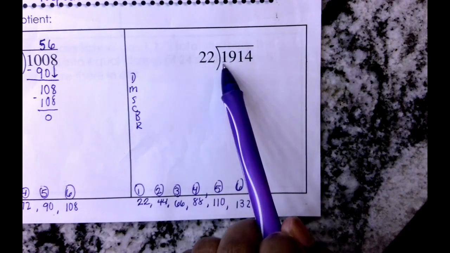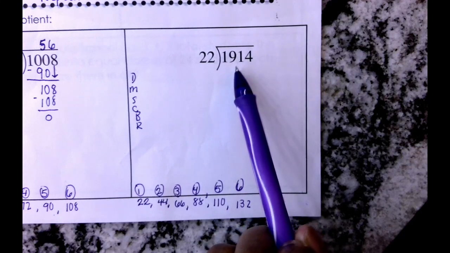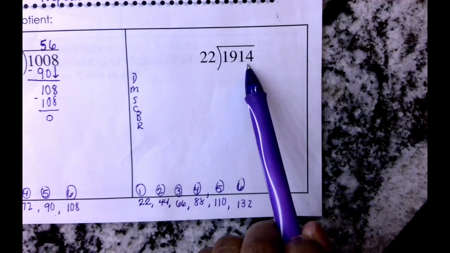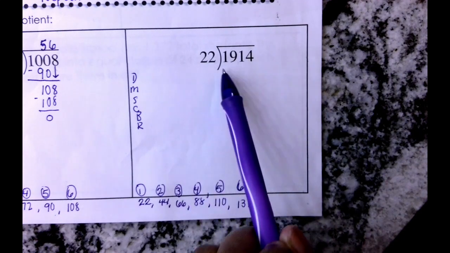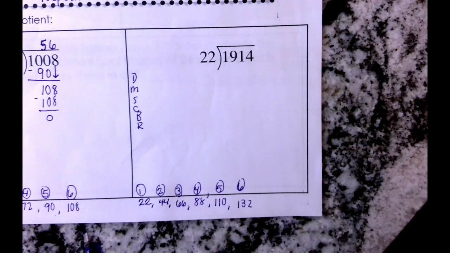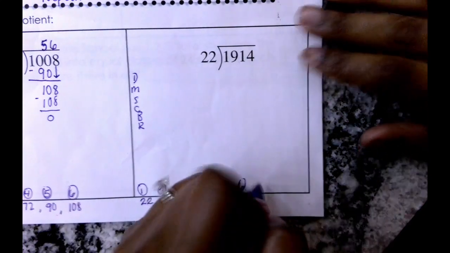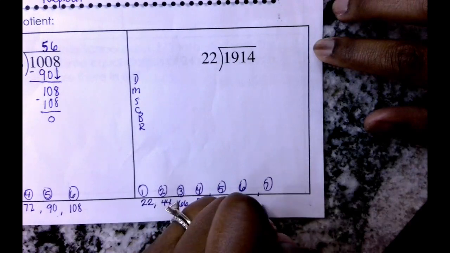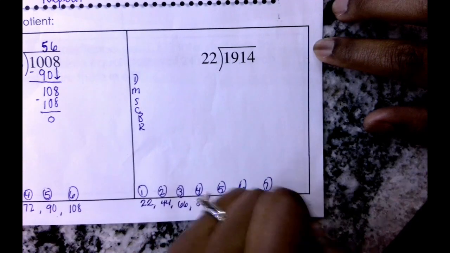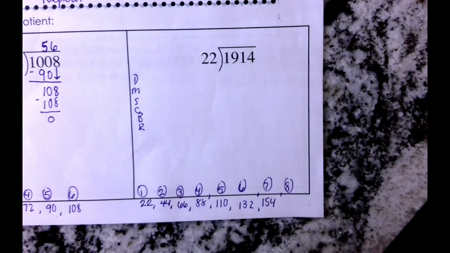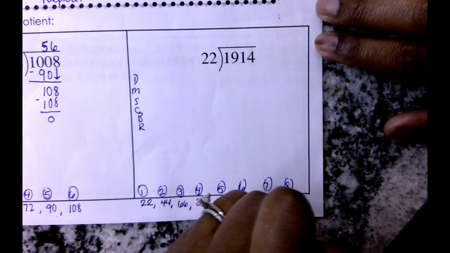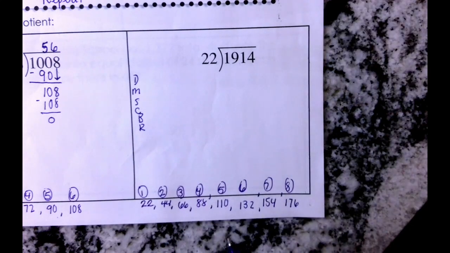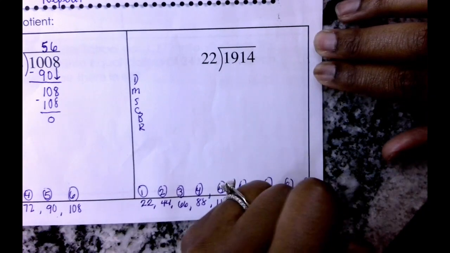Can 22 go into 19? It's close, but it cannot. So we're going to include one more number. Can 22 go into 191? And honestly, I'm realizing that I did not go up high enough in my multiples for this. So I'm going to keep going. 7 times would be 154. 8 times would be 176, and 9 times would be 198.